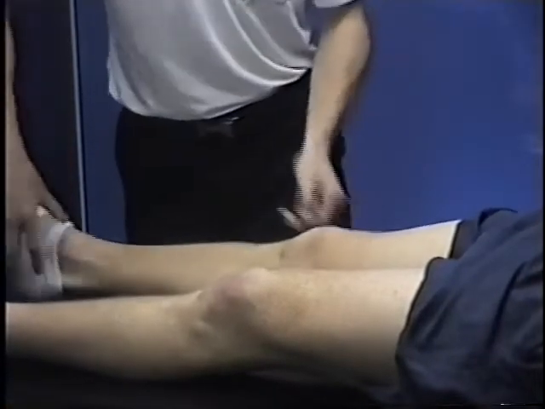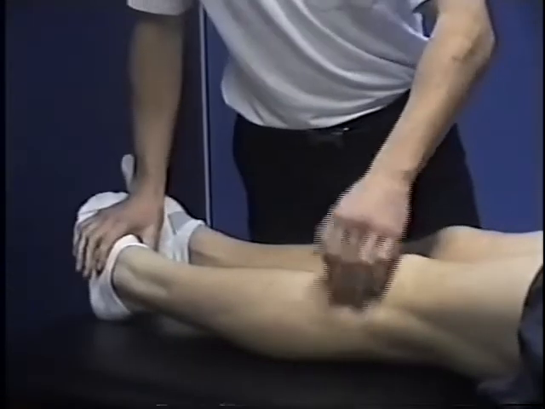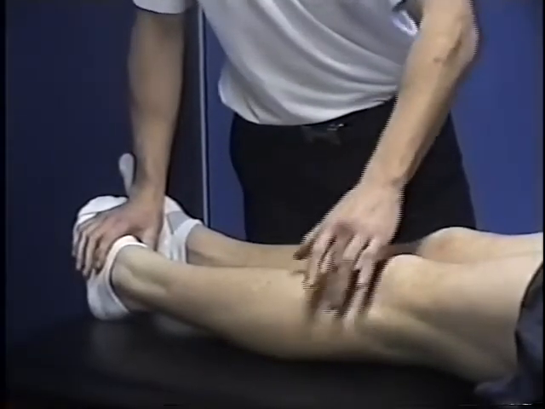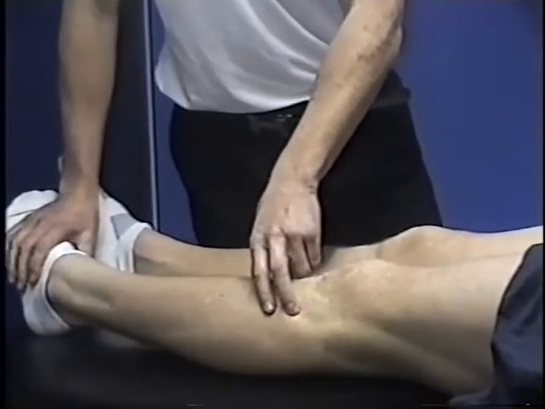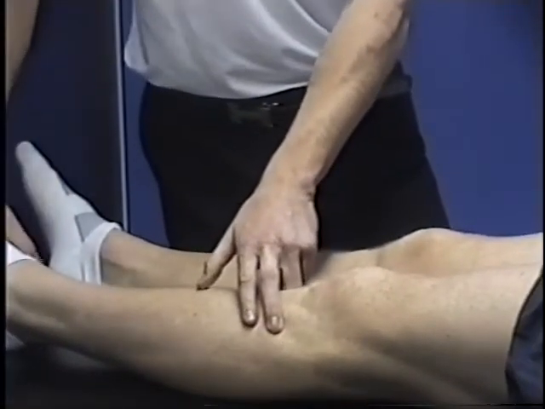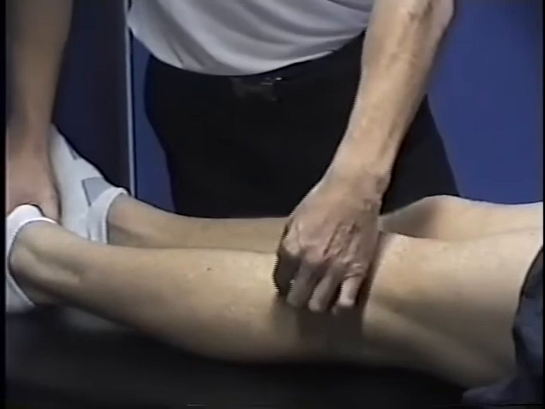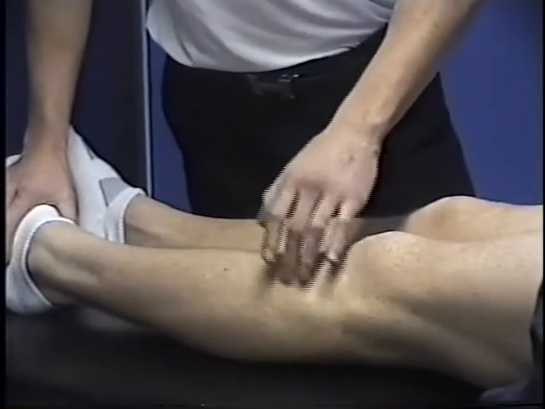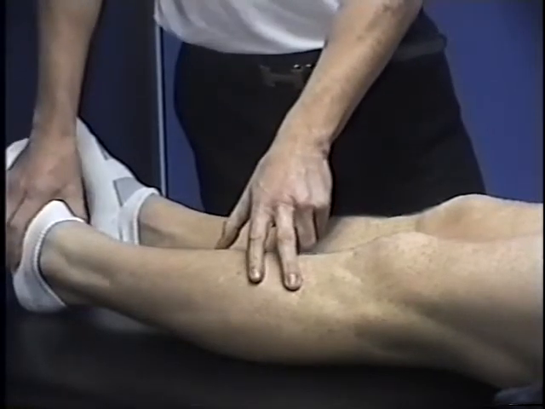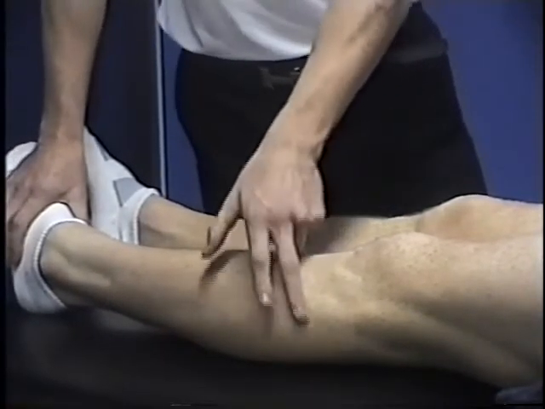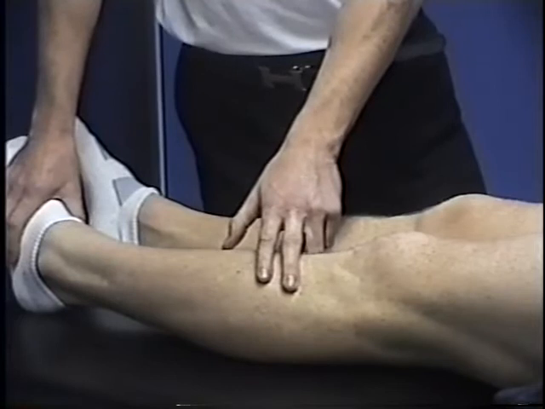On the superior tibiofibular joint, remember there's the patellofemoral knee joint and the superior tibiofibular joint, you could be thinking actual ligament problems through the joint. Also, there's that common peroneal nerve that wraps around in front of the fibula, which can have neural irritation or tension problems in the lower limb.